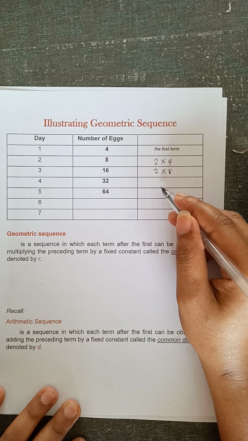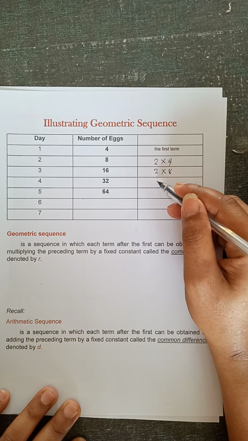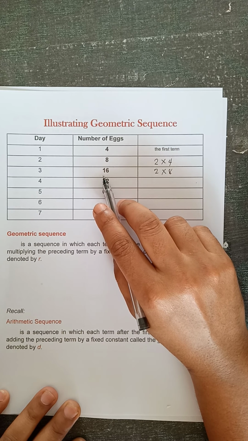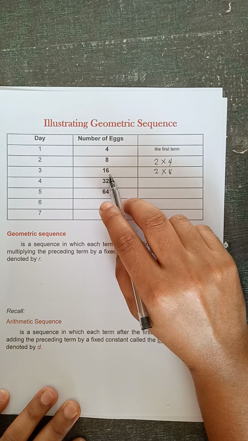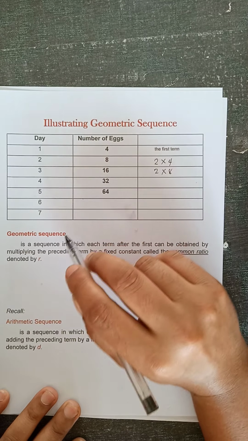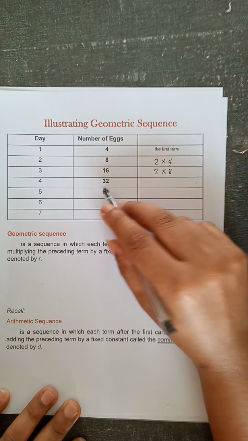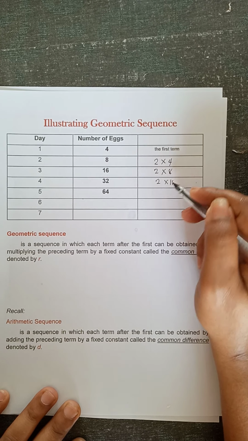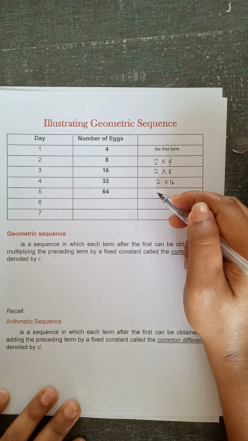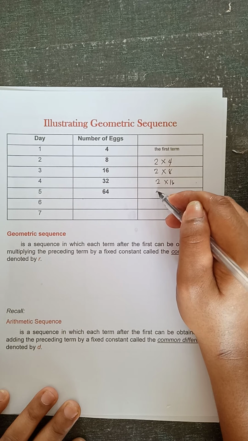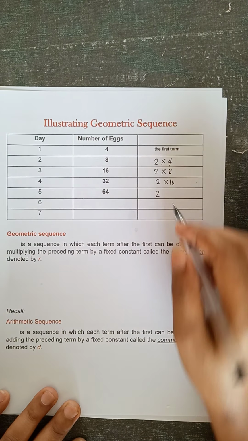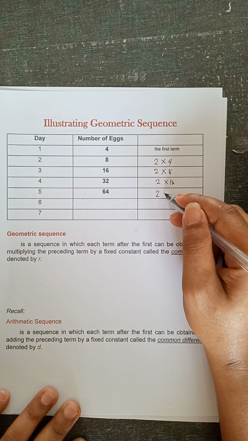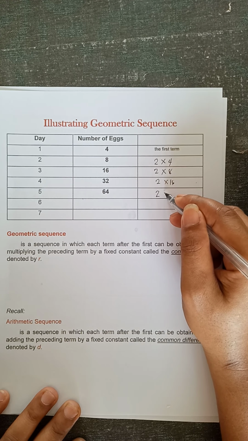32 can be obtained by multiplying by 2 its preceding term or preceding number, which is 16, the number that comes before it. So we have 2 times 16. 64 will be obtained by getting twice the preceding number, 32.